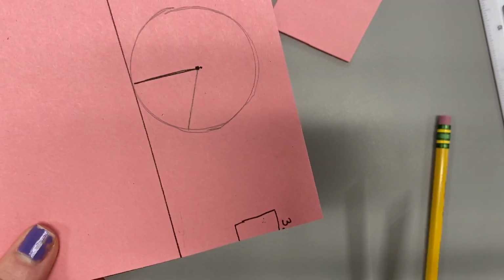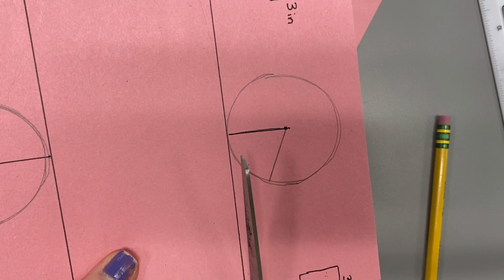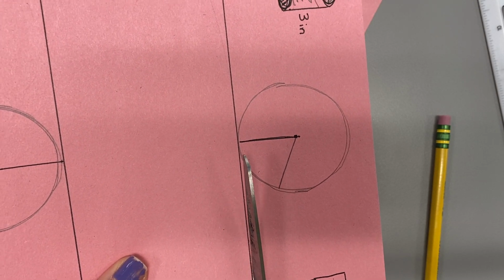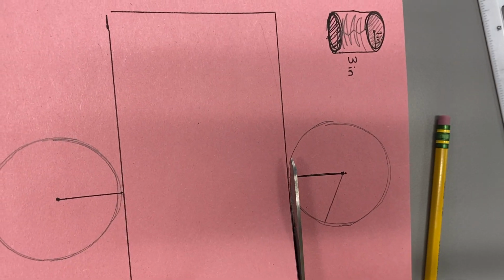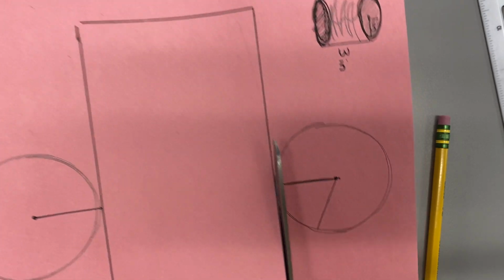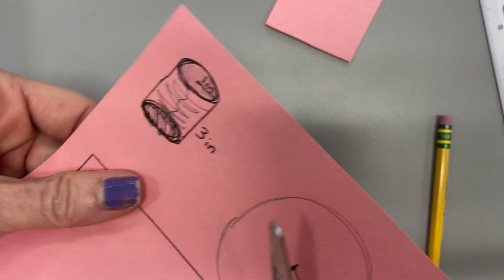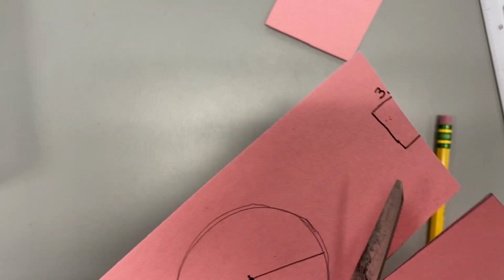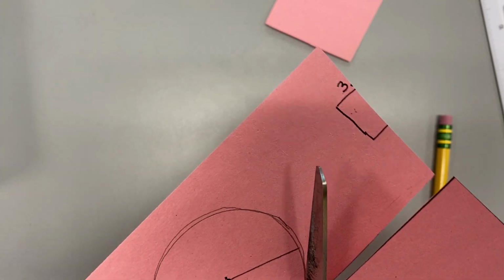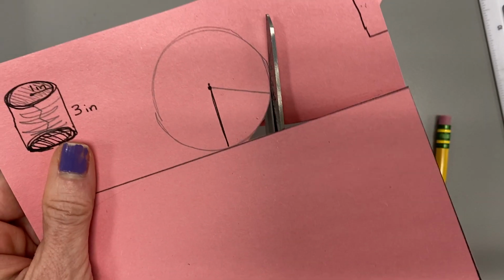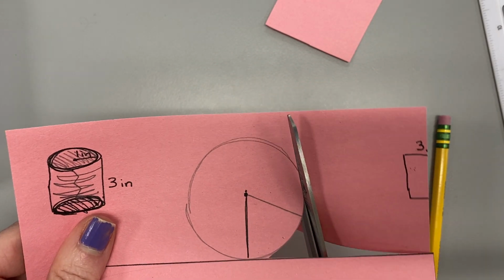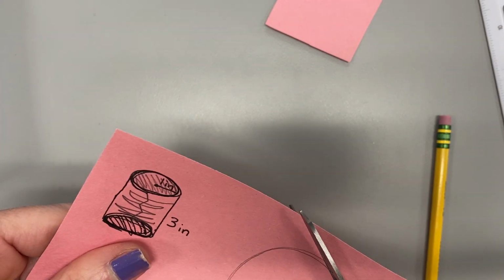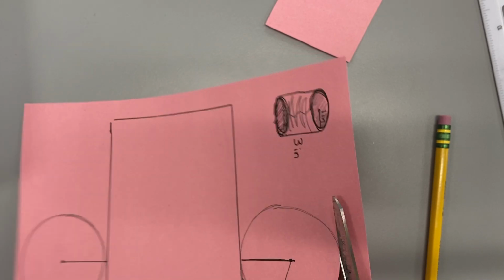And then when I start cutting here, you're gonna make sure you stop right at the center of the circle and then pivot your scissors so that you're coming out. You don't want to detach it. You want it to stay all one piece. Start your circle. Okay, start that circle.